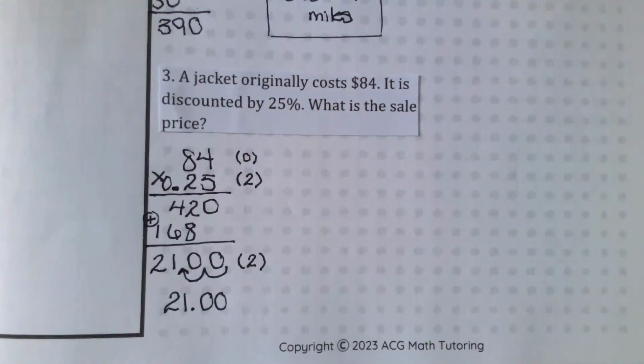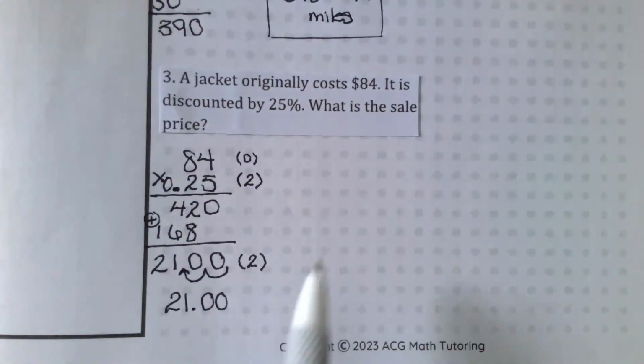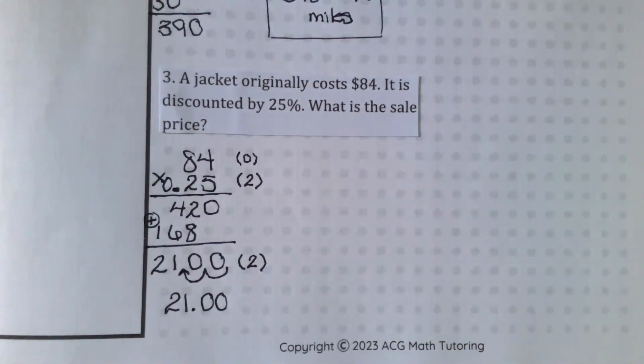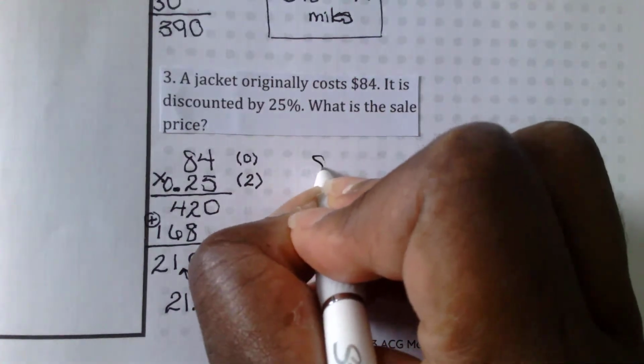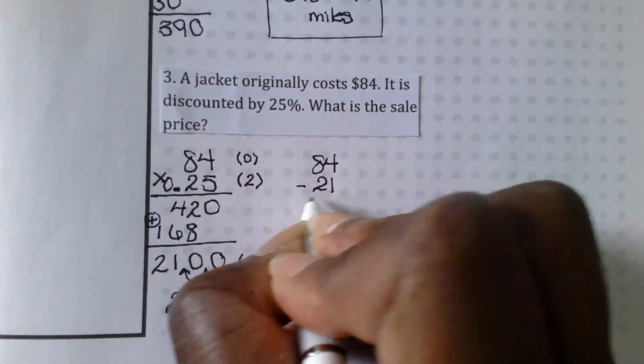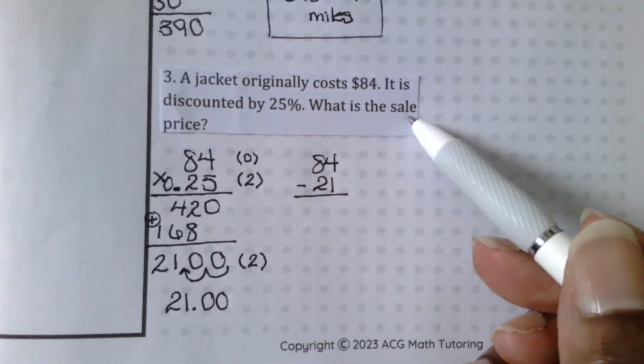Now, we're not done yet, okay? This is the amount of money that's coming off of the $84. So that means we're going to have to take our 84 and minus the 21 for us to figure out what the sales price is.